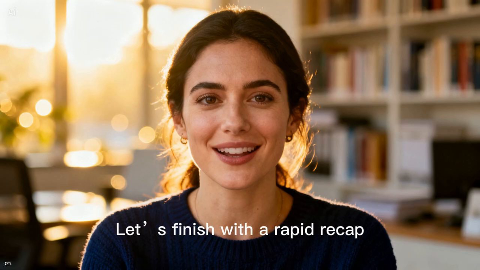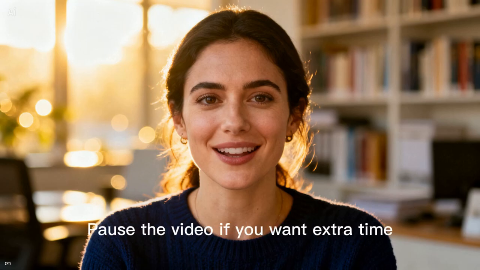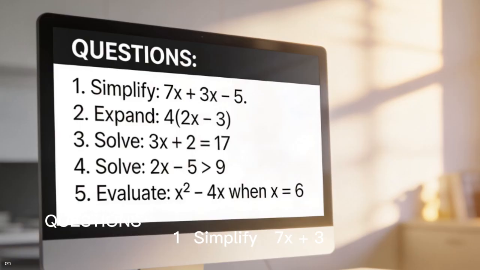Quickfire recap. Let's finish with a rapid recap. Pause the video if you want extra time. Question 3: solve 3x plus 2 equals 17. Question 4: solve 2x minus 5 greater than 9. Question 5: evaluate the expression when x equals 6.